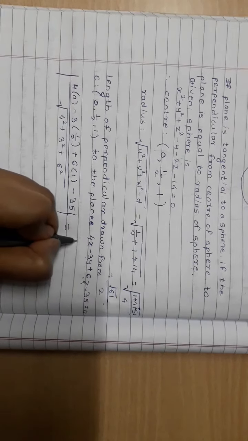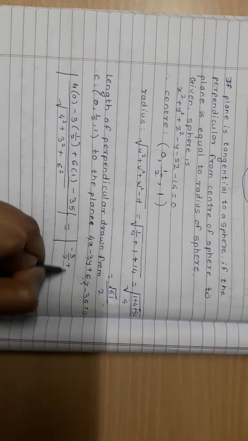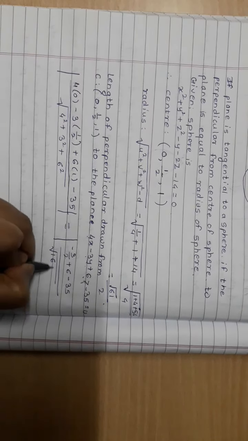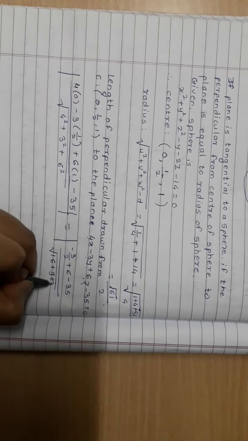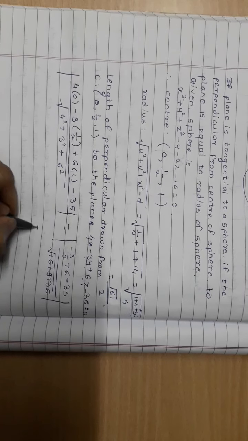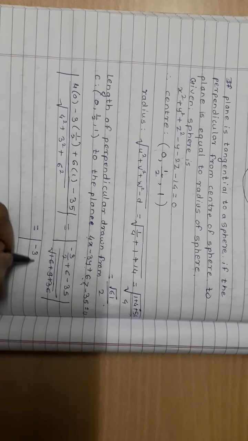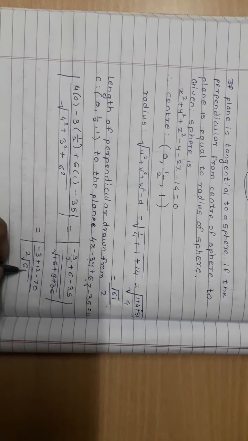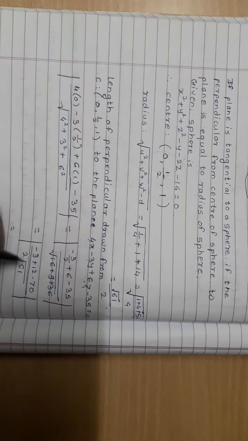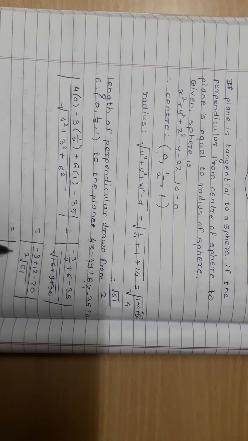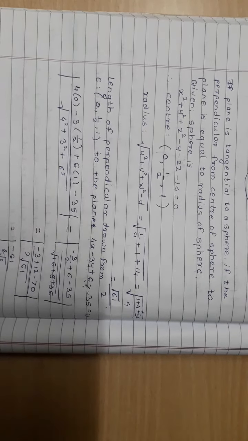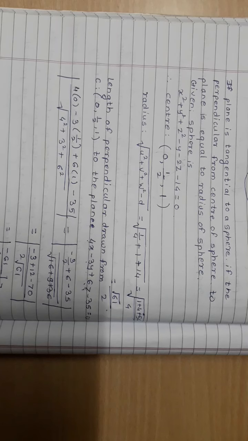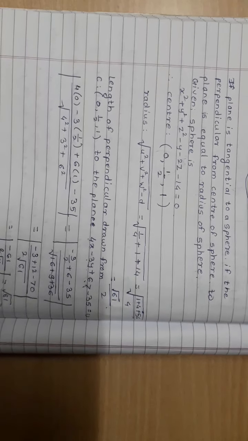And this is equal to minus 3 by 2 plus 6 minus 35, divided by square root of 16 plus 9 plus 36. And this is equal to minus 3 plus 12 minus 70 divided by 2 into root 61, which is again mod of 61 to root 61. So this is same as just multiply and divide by root 61. So 61 gets cancelled, which remains with root 61 by 2.